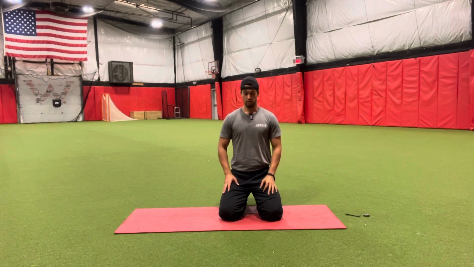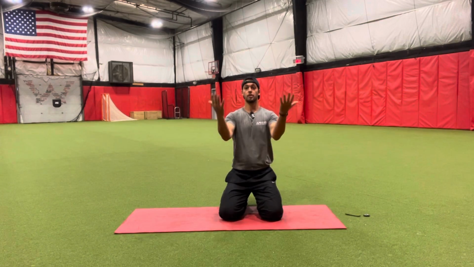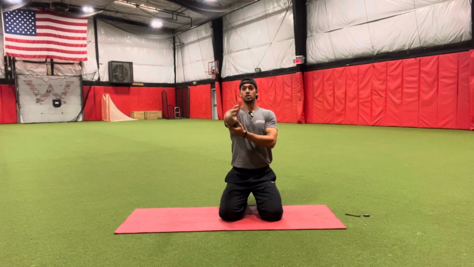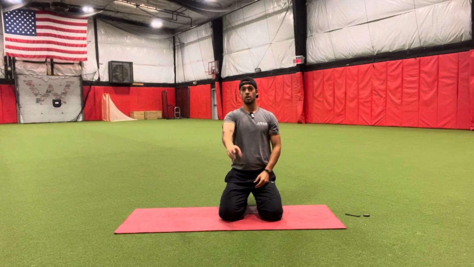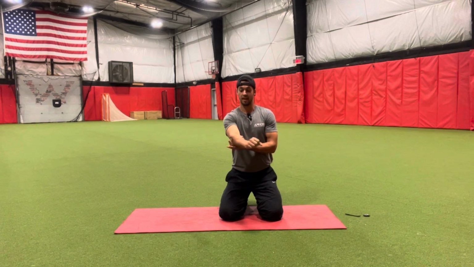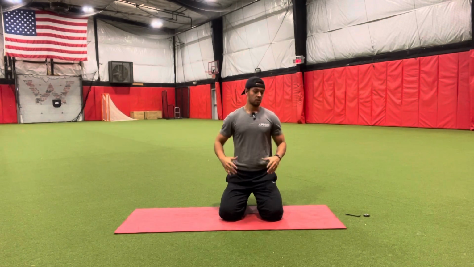Okay, so the first thing we're going to do is work on a little bit of what we call pronation and supination. We all know that the elbows do flexion and extension, which is up and down. However, pronation and supination, like if you're turning a door handle, actually happens at the elbow as well, because there are two forearm bones that connect there that kind of fold over each other when we do that. So this is going to be nice and easy.